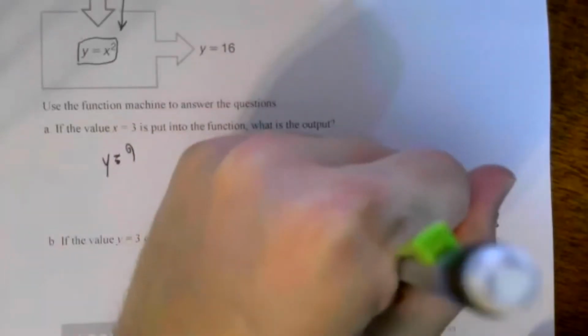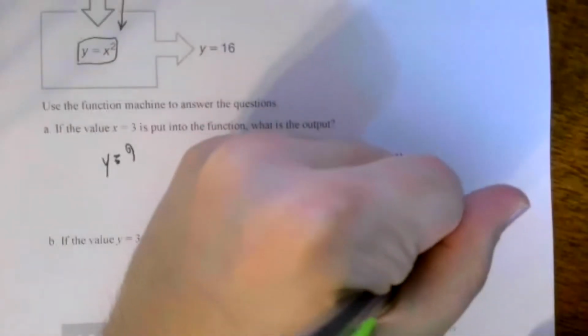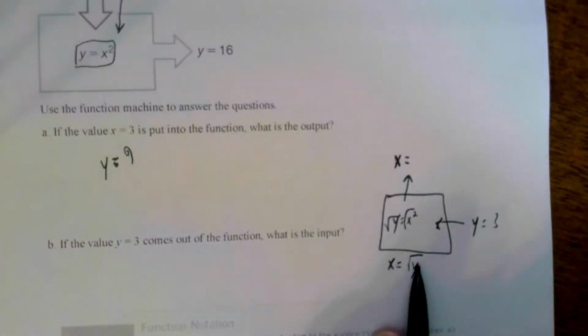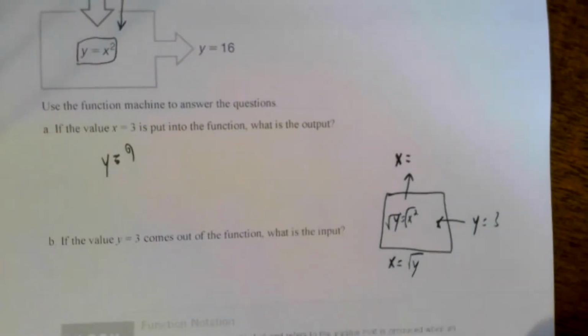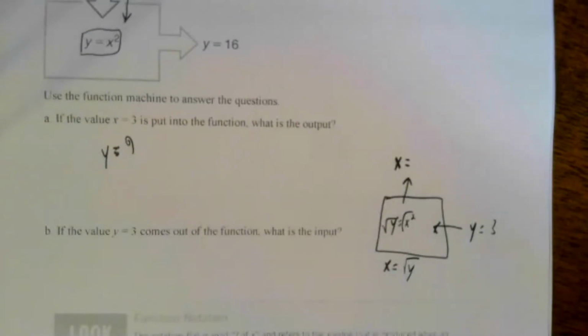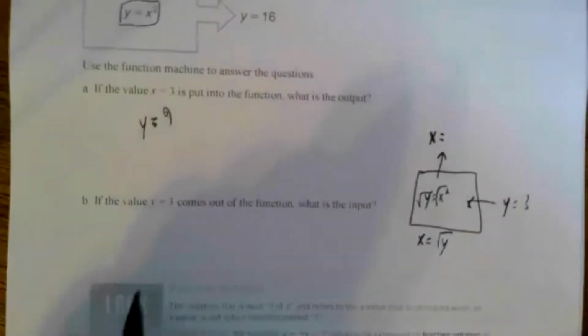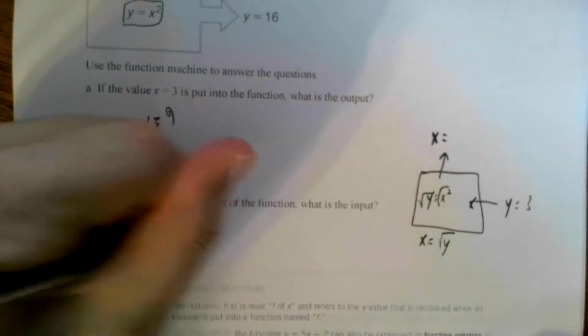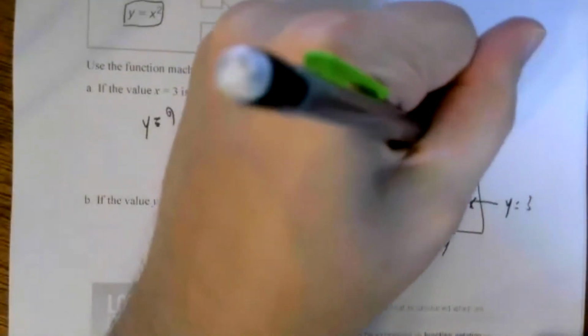Good. You get the square root? Yeah, so we can square root both sides, right? Then we'll get x equals the square root of y. So if we plug in 3 for y, we get x equals the square root of 3, right? So we're just going backwards.